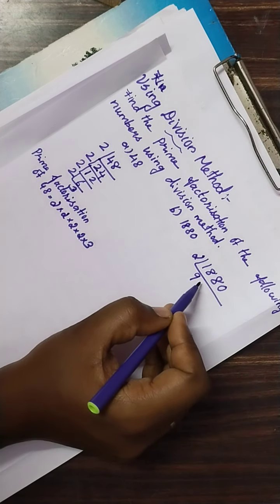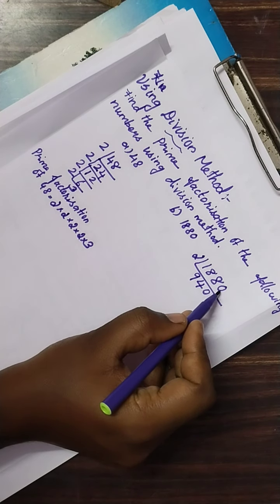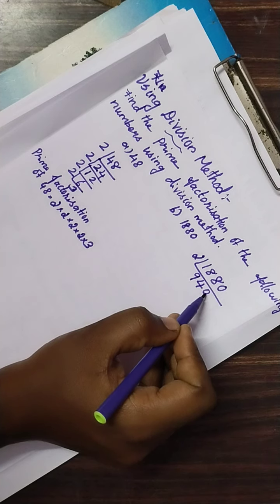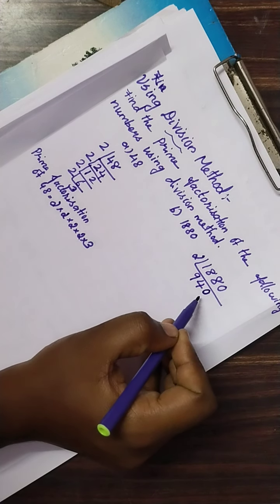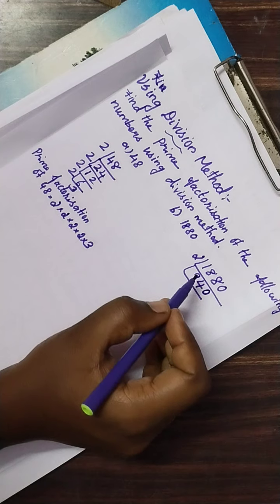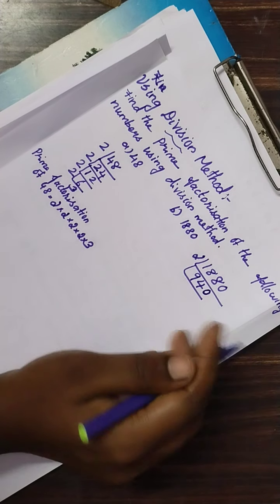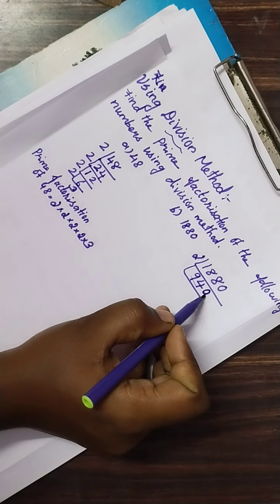Then next 8, 2 4s are 8. Then 0, so here also you write down the 0. Otherwise you will not get the correct answer. Last you write 0.